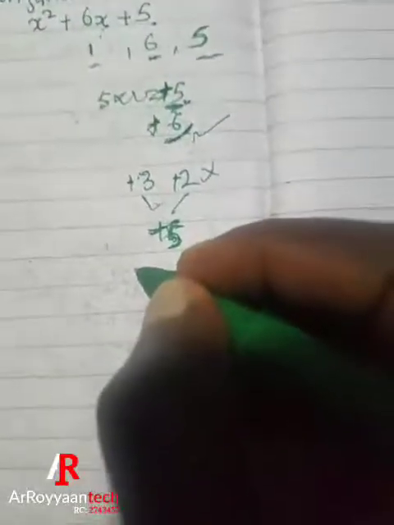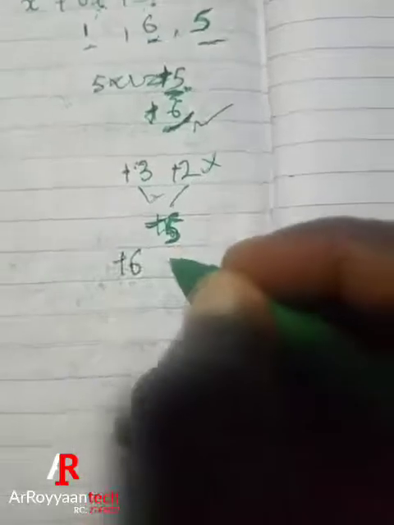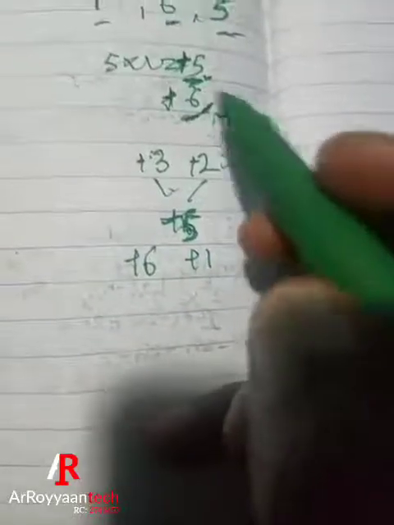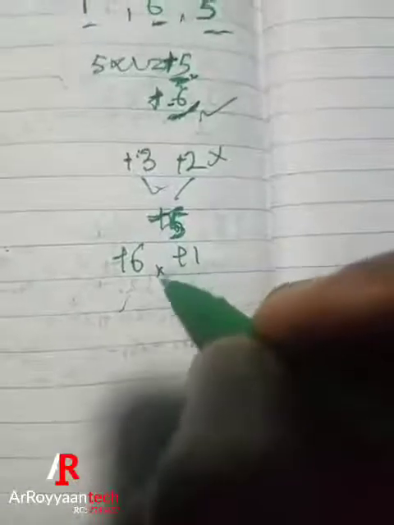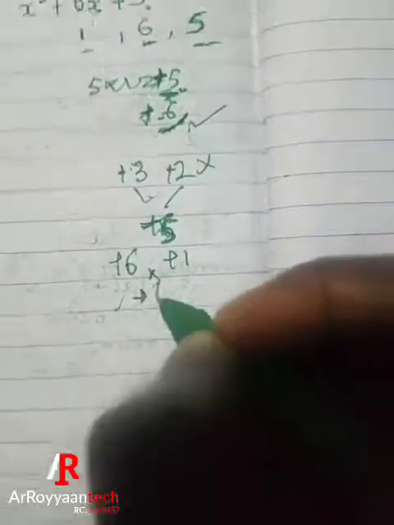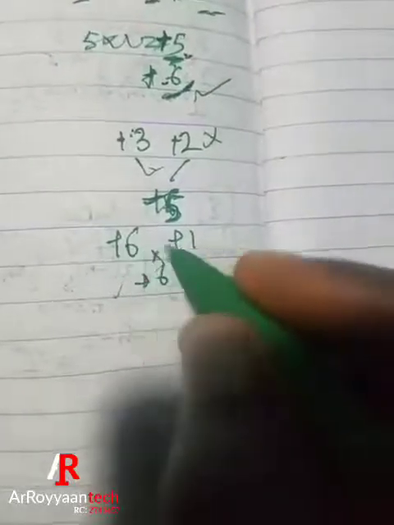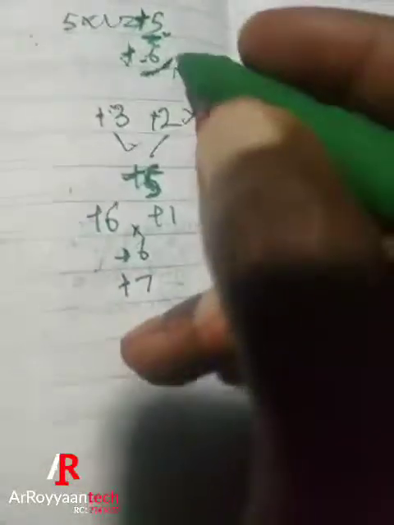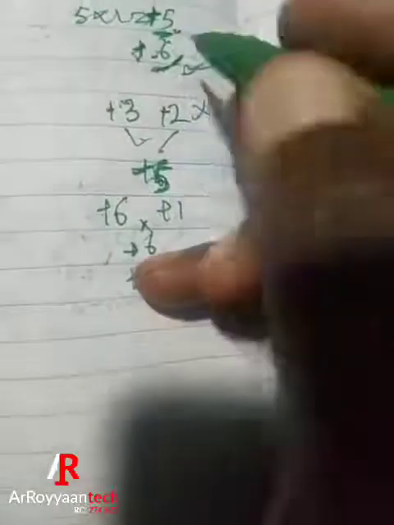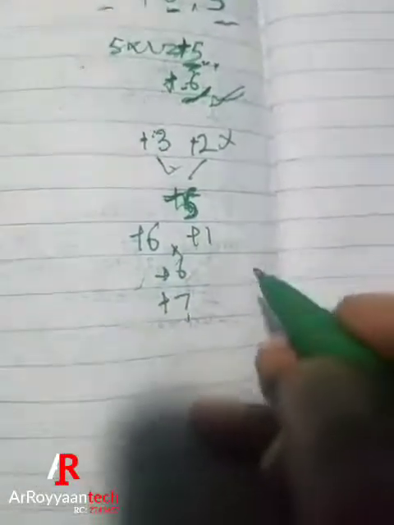So let's find another pair. Let's use plus 6 and plus 1. Plus 6 times plus 1 gives us plus 6. But if we add them together, plus 6 plus 1, that gives us plus 7. So it doesn't go with the multiplication sign here. Let's try another pair.